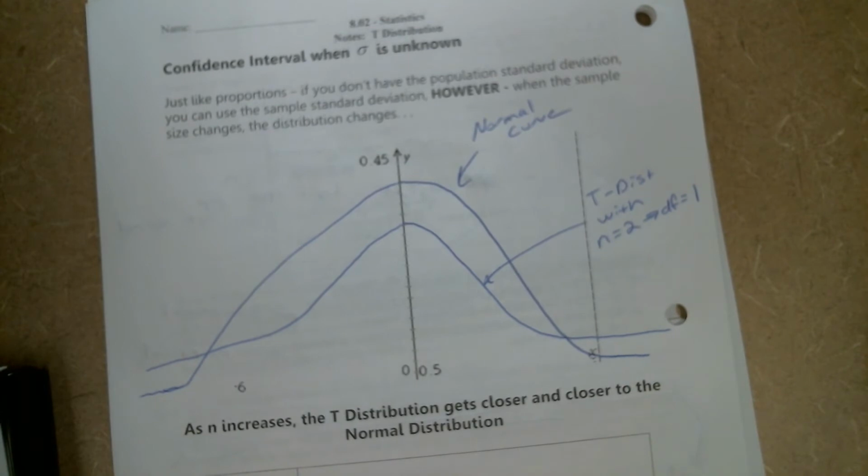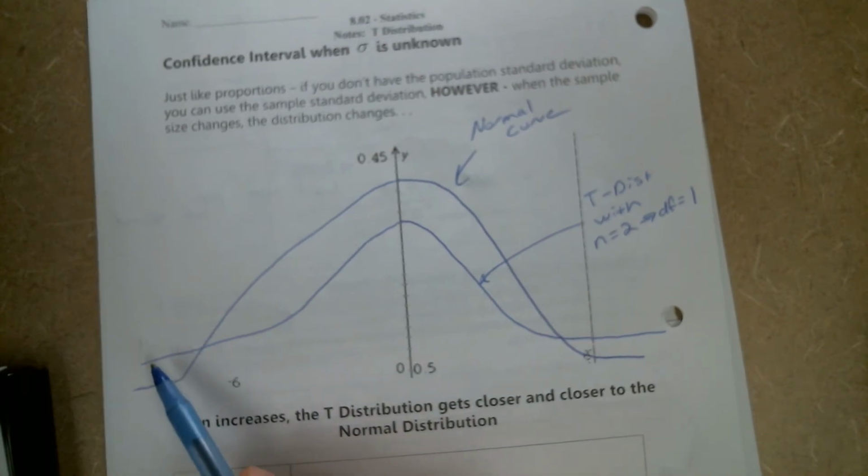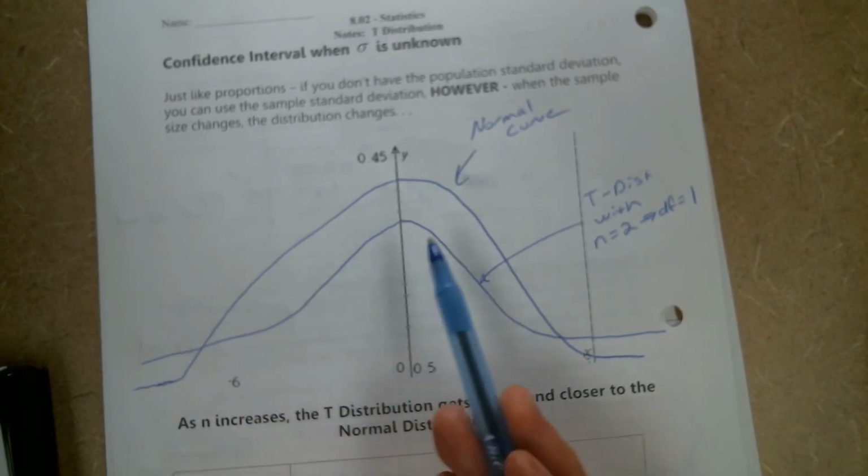Now, why are the tails wider? Why are the tails fatter on a t-distribution? It's to account for the extra uncertainty. We don't know the population standard deviation. We're using the sample standard deviation, which means there's a chance that we're off. When we calculate our standard deviation from a sample, we're doing our best, but it doesn't mean we got it right. I mean, we've seen that time and time again with our samples. You don't always get it right. So we've introduced this extra level of uncertainty. And to compensate for that, we allow more extreme values to have a higher probability.